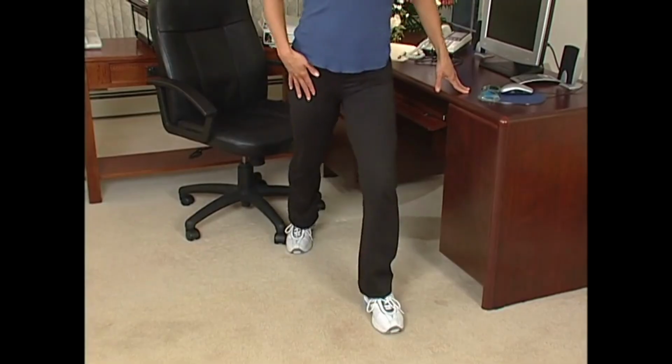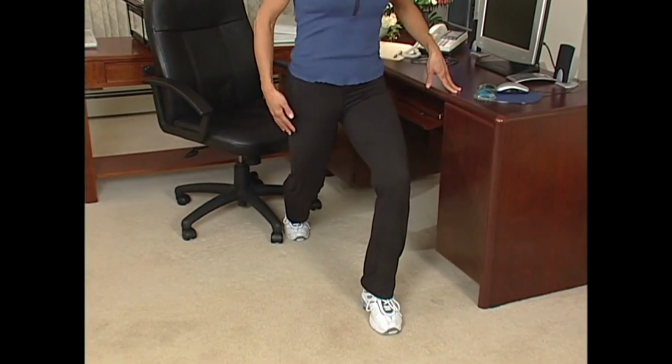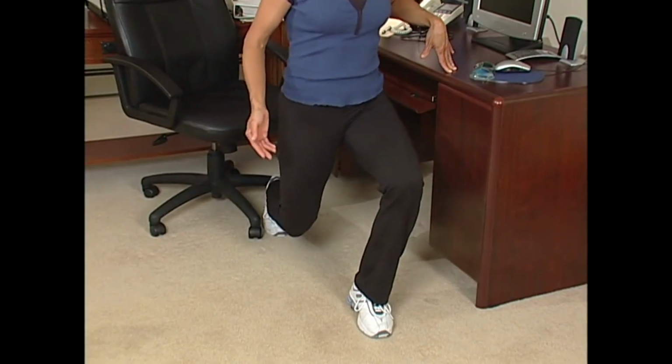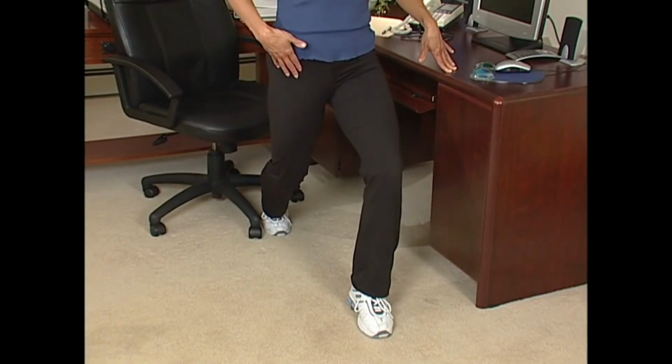Are you practicing with me? I hope so. Take it down. Feel that stretch. You don't have to go that low. This is not necessary. We're talking about little range of motion here.